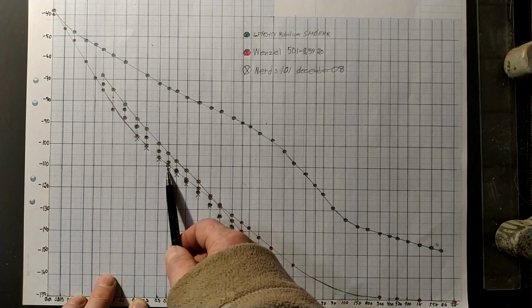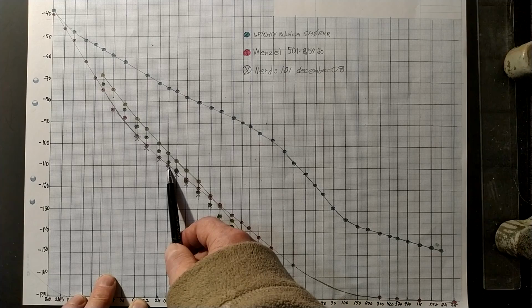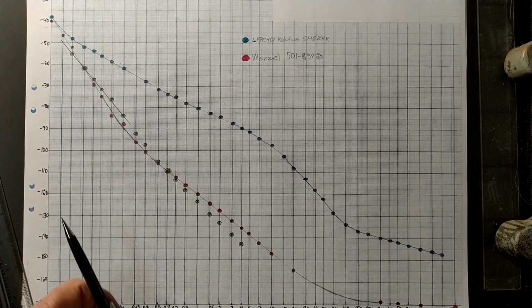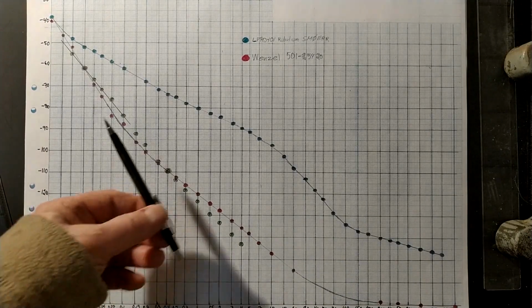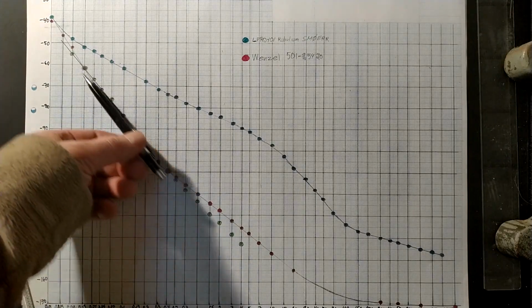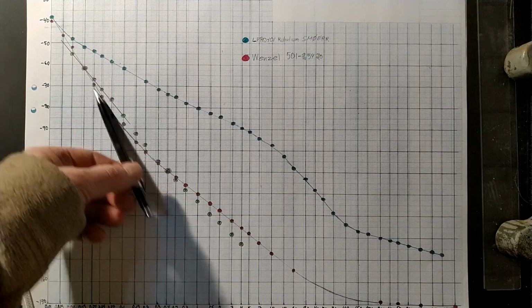So the difference is about 1 decibel or maybe 1.5. It's interesting, however, that my oscillator is less steep close to the carrier. It's this line, while the Wenzel is like that.